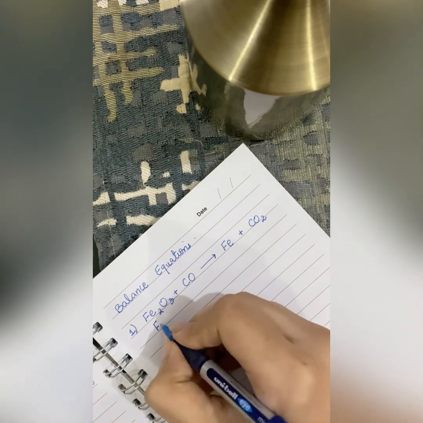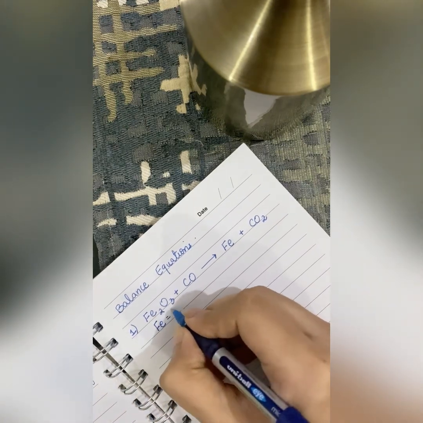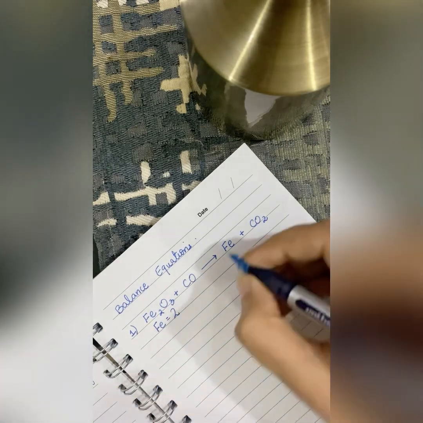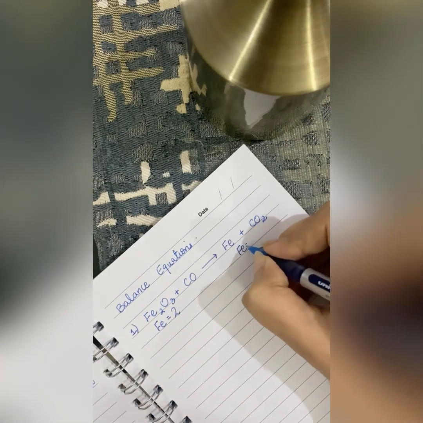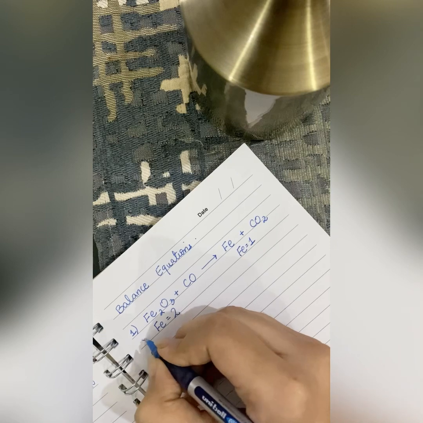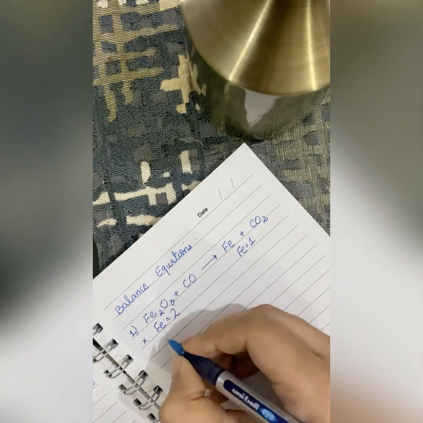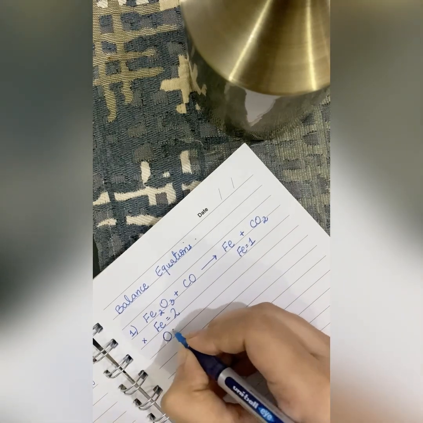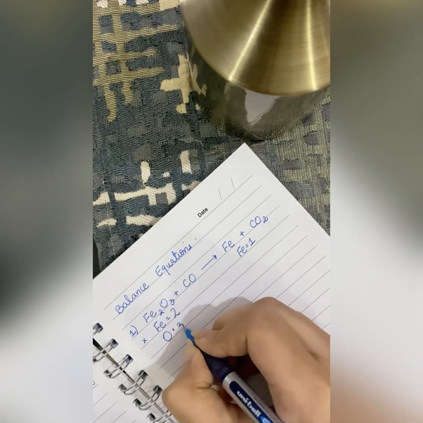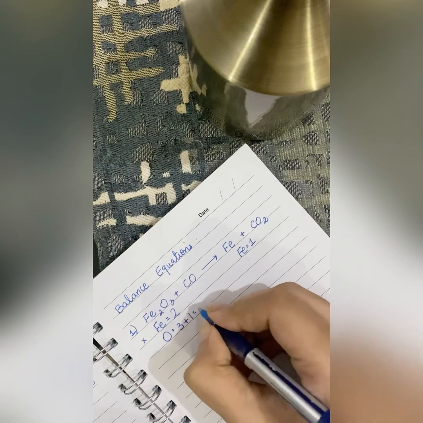So we'll start from Fe. We have 2 Fe, so that would be Fe2, and here we have 1 Fe. So that means Fe is not balanced. Okay, now oxygen. We have 3 oxygen here, 3 plus we have 1 oxygen here. So 3 plus 1 is equal to 4.